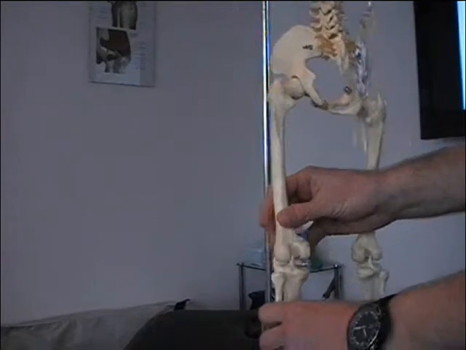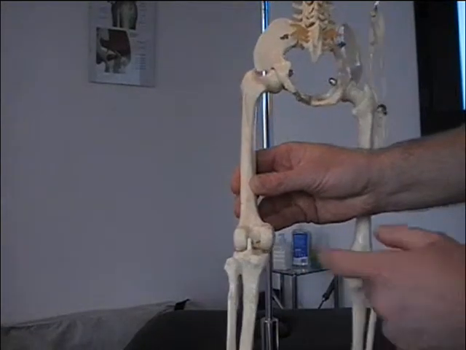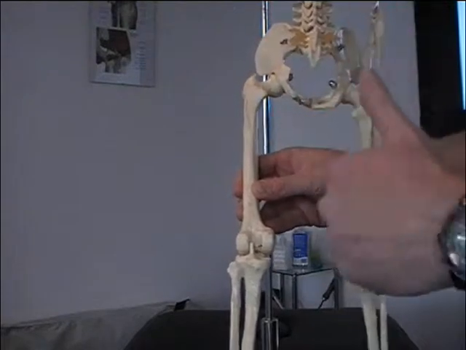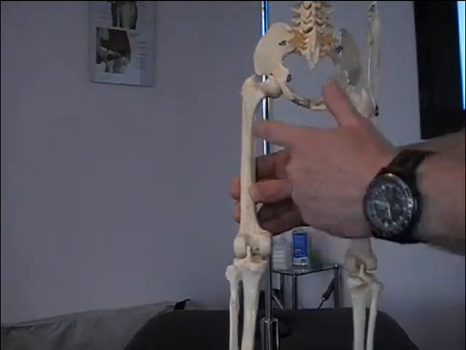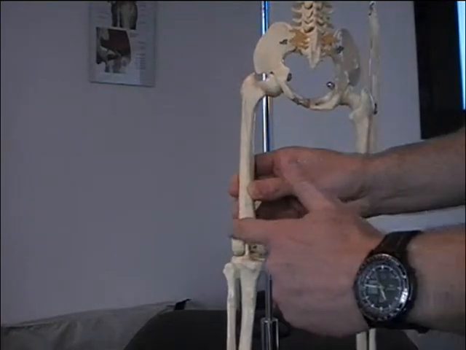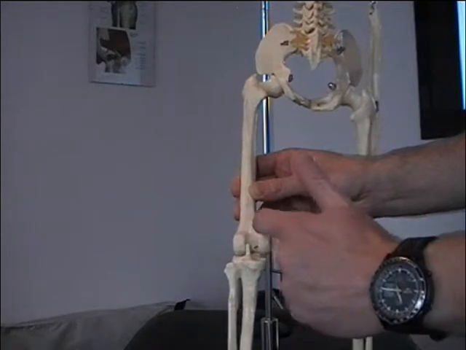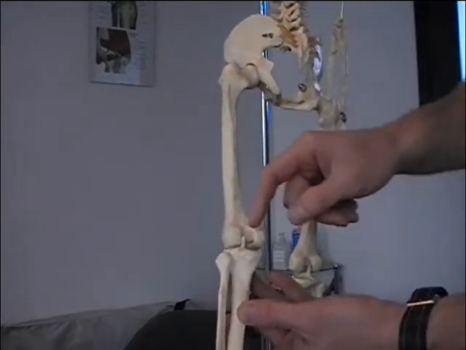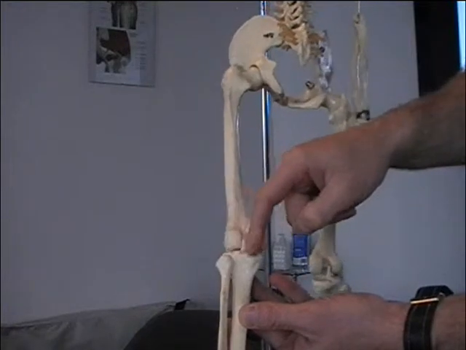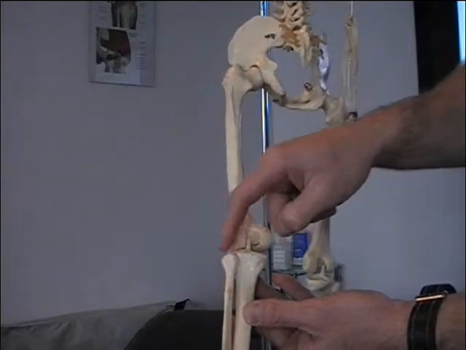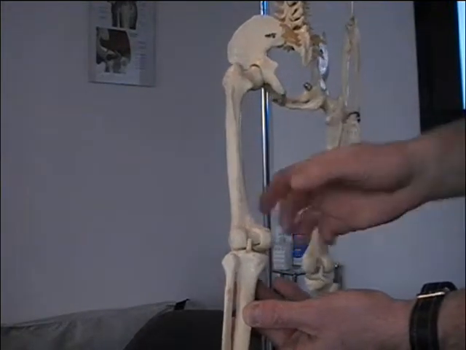As I turn him round to the back, looking from a posterior aspect, from behind, I've got my femur coming down, I've got my two femoral condyles at the back, I have my two tibial condyles at the back as well. I've also got my head of my fibula there.